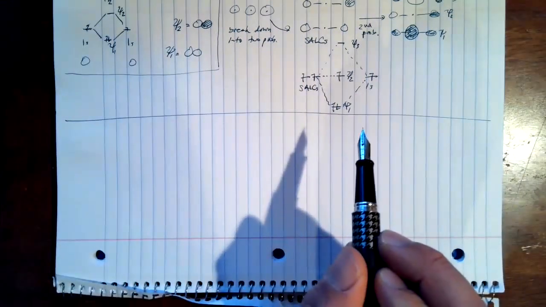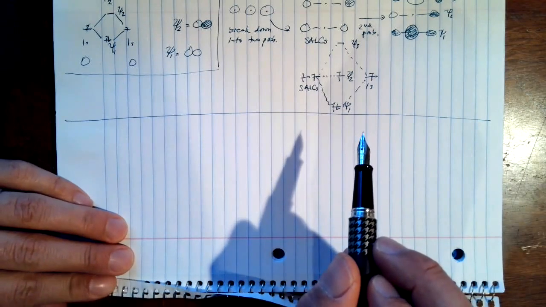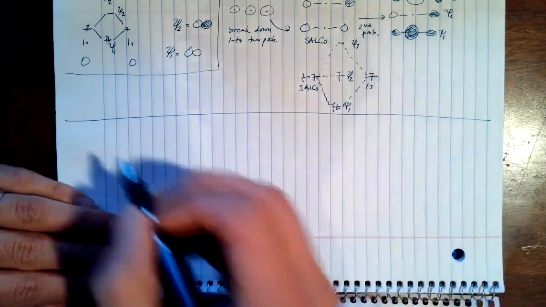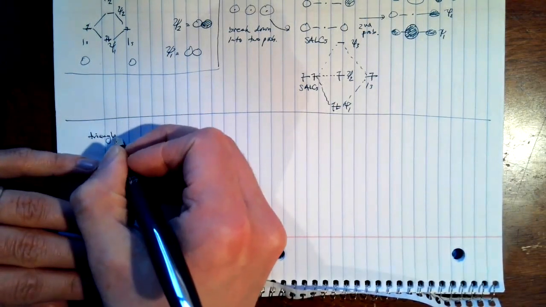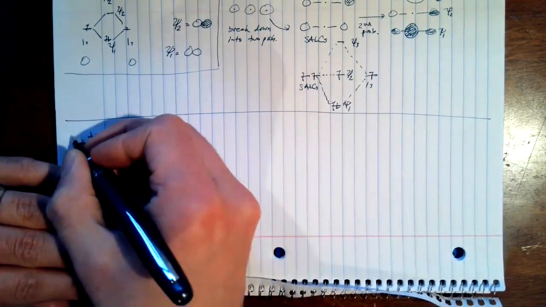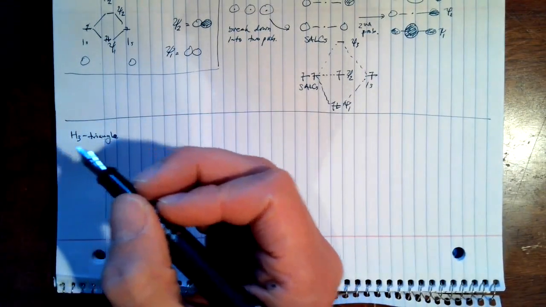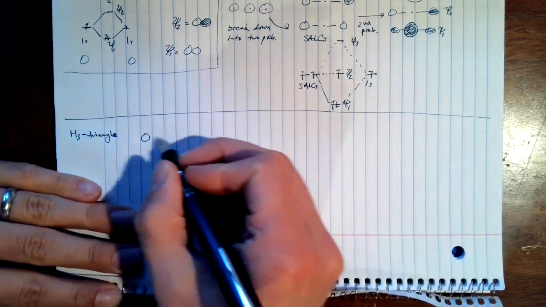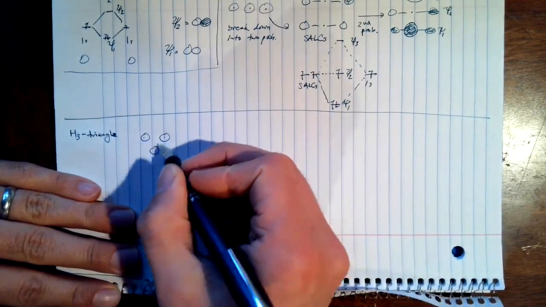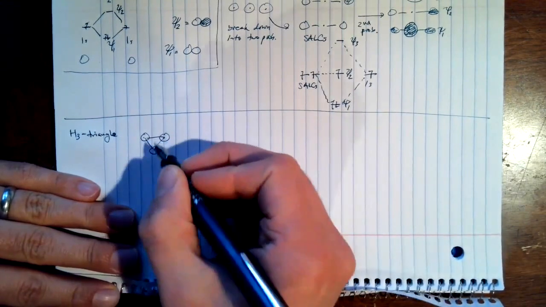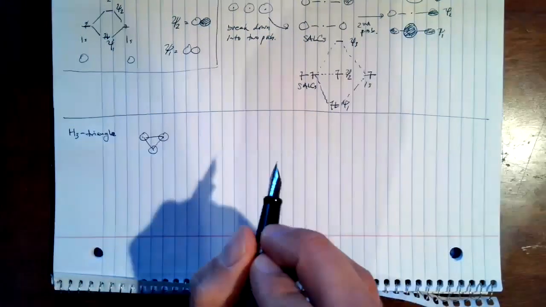Okay, so that was one of the possibilities for H3. What's the other H3 possibility? Well, if we go all the way to the other bookend, the other possibility would be a triangle shape. Here, we would have our three 1s orbitals in this orientation, something like this. How would we go ahead and solve this problem? I'll give you a second to think about it.